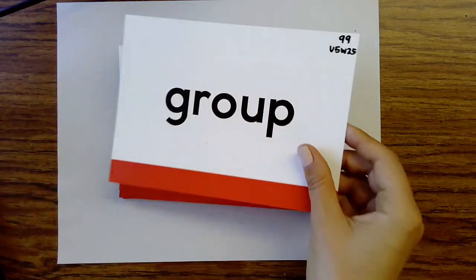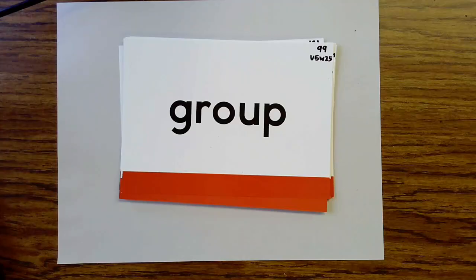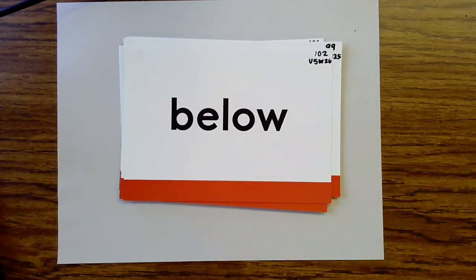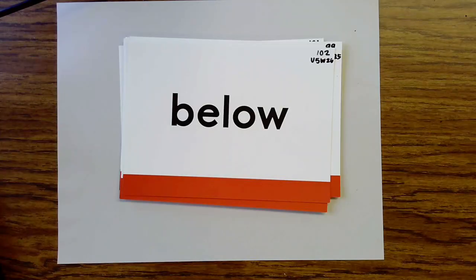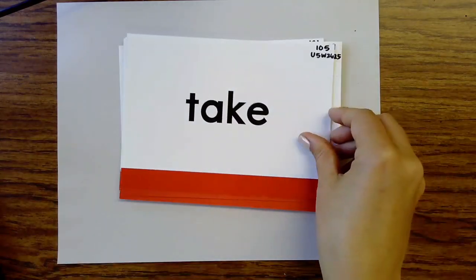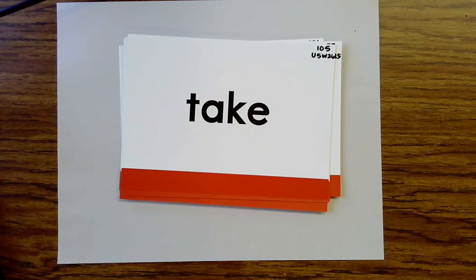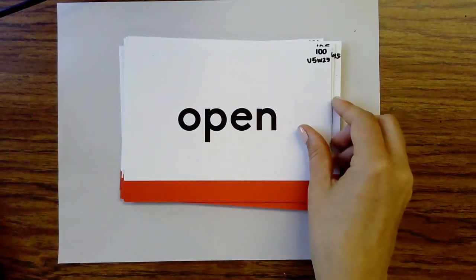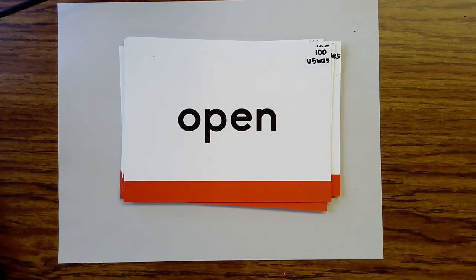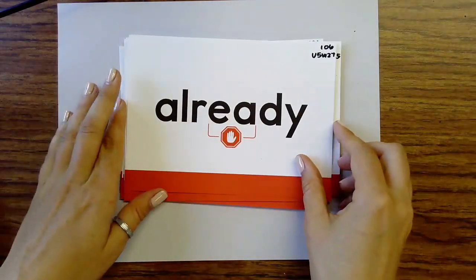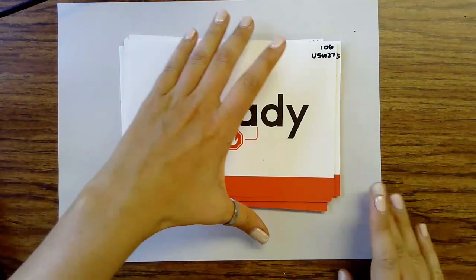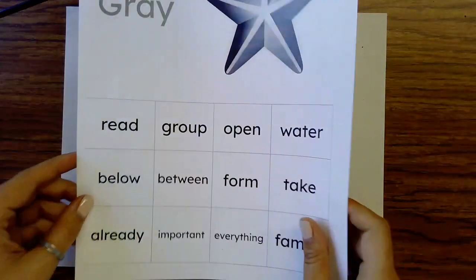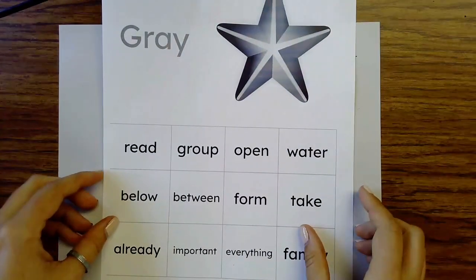This is the present tense. Read. Group. Below. Take. Open. Already. Great job at practicing the gray star words.